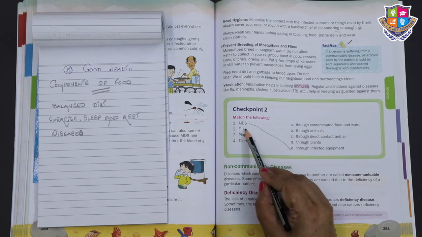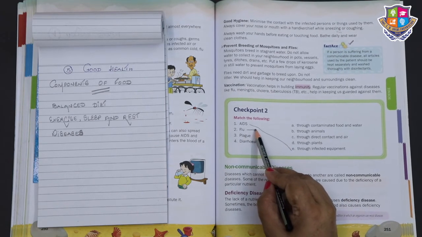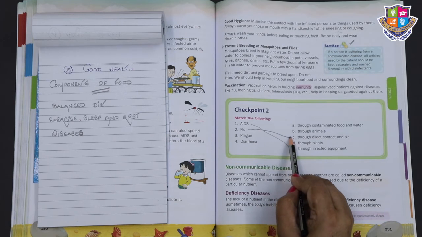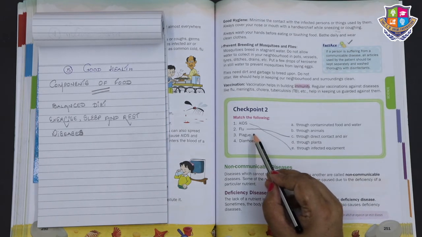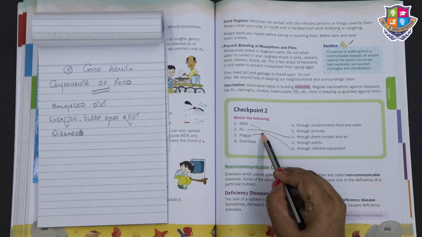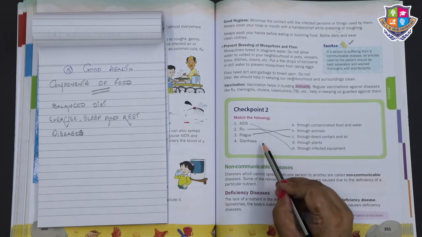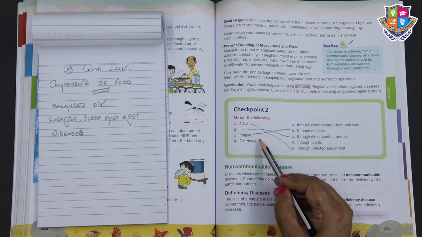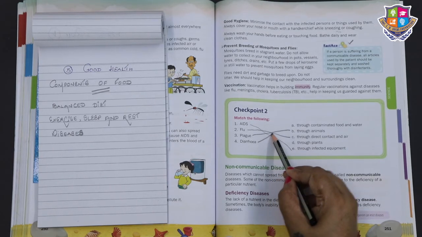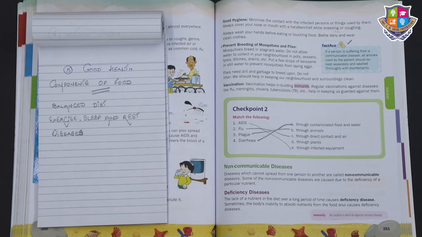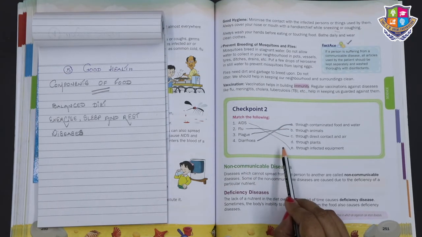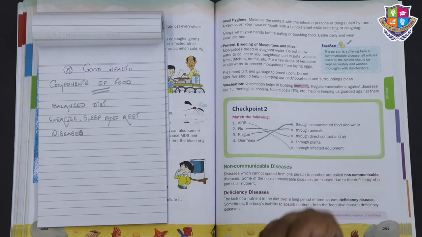Then we have flu. Flu is through direct contact and air. Then we have plague. Now plague is through animals. Then we have diarrhea. Now diarrhea is through contaminated food and water. Did you get it, children? That's great. Now let's proceed further.